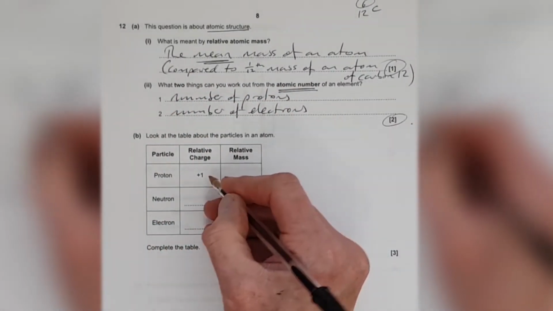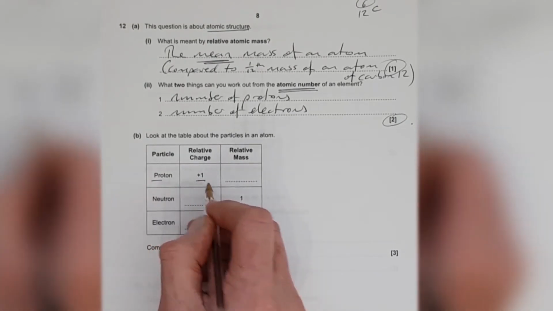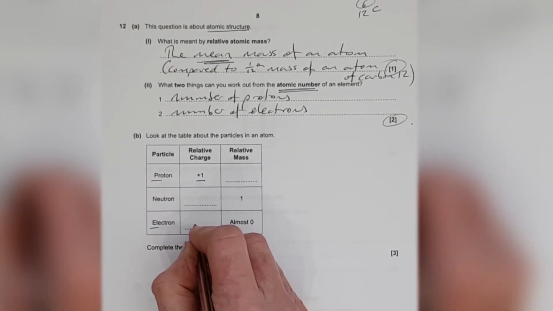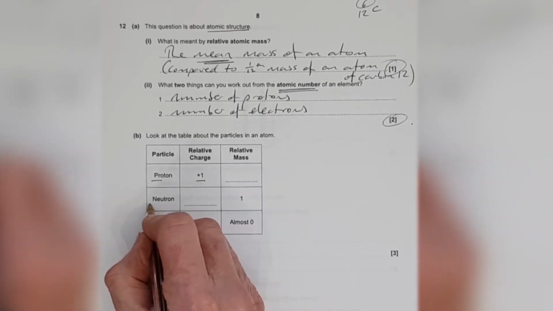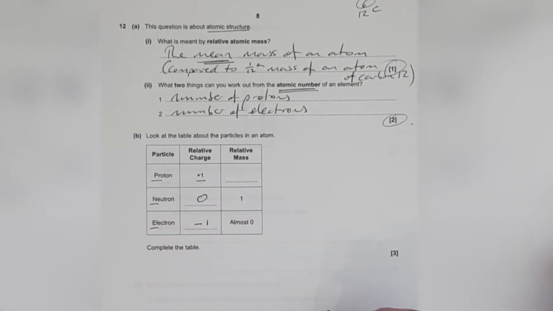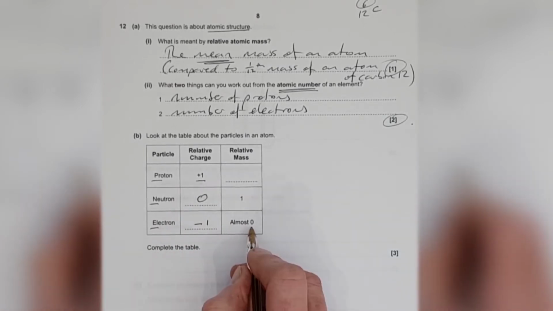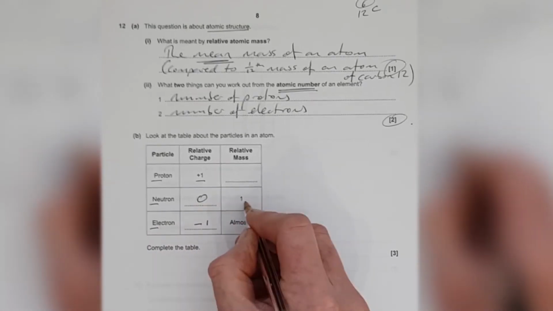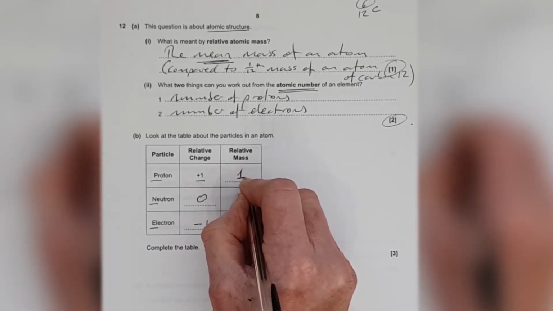According to the table below, if we have a proton of +1, an electron should be opposite and equal to that, i.e. -1. Neutrons stand for neutral, that stands for no charge, that's a charge of 0.